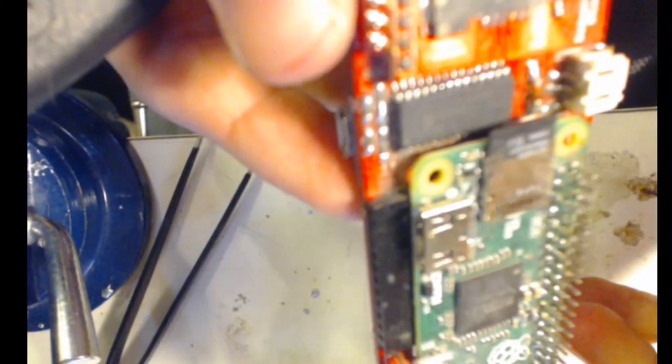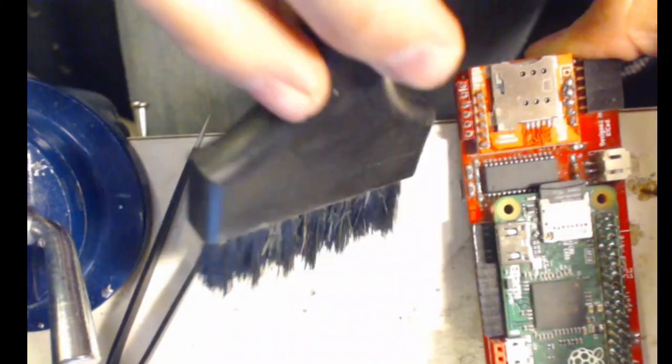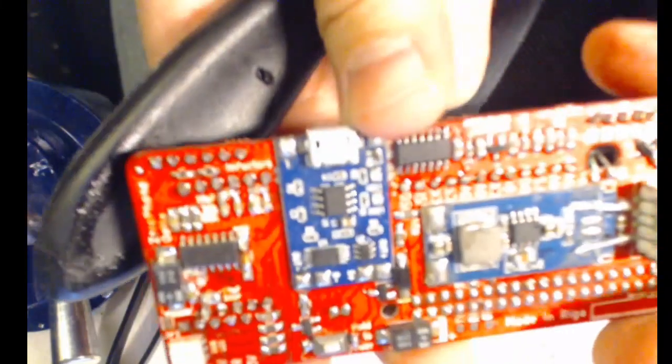Wow, oh, look at that. Would you look at that? Add that to the list of reasons why we need a case, basically. Oh, the spacers rolled out.